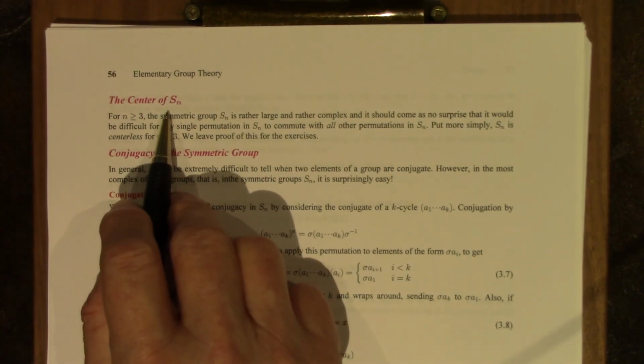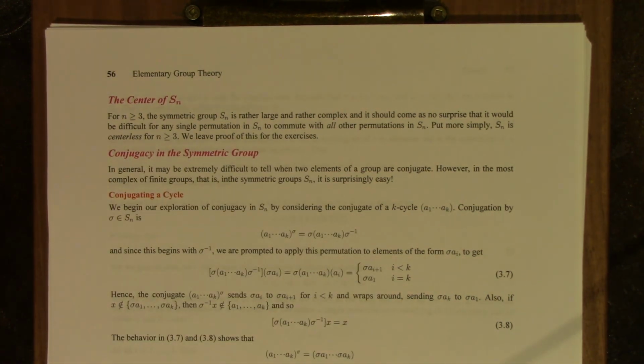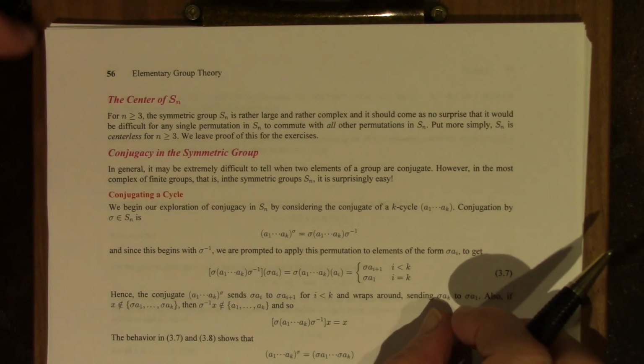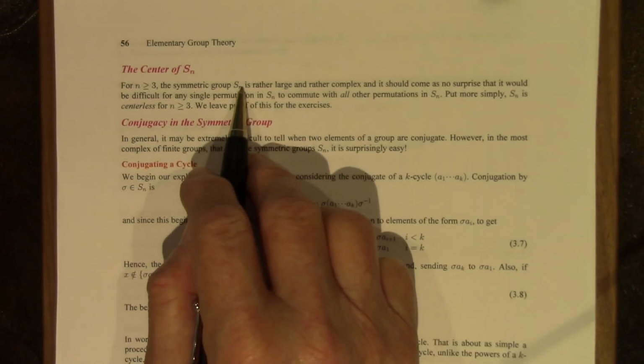Let's look at the center of the symmetric groups S_n. You would expect, at least for n not trivially small, that the symmetric group, being rather large and rather complex, would make it difficult for a single permutation to commute with all other permutations. A single non-identity permutation, of course. And that's the case. When n is bigger than or equal to 3, S_n has trivial center. It is centerless.